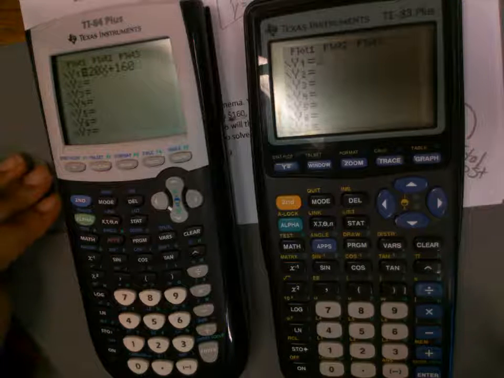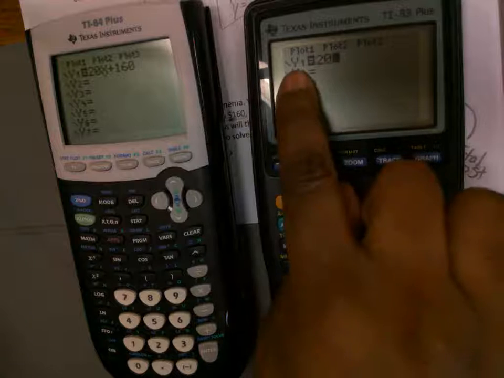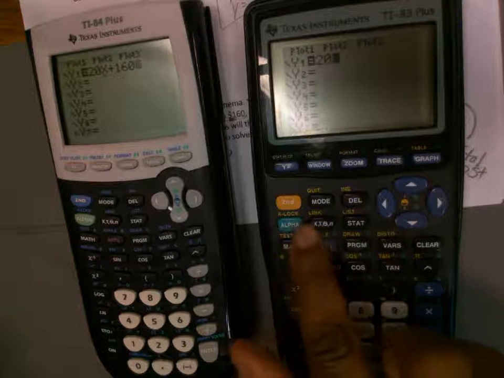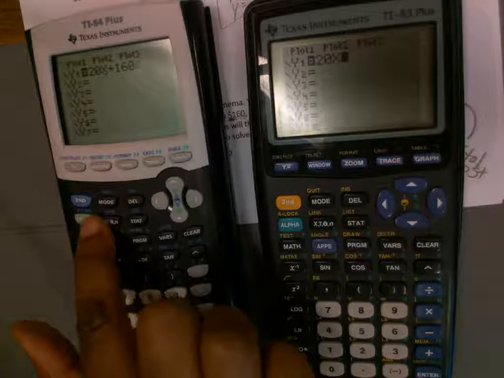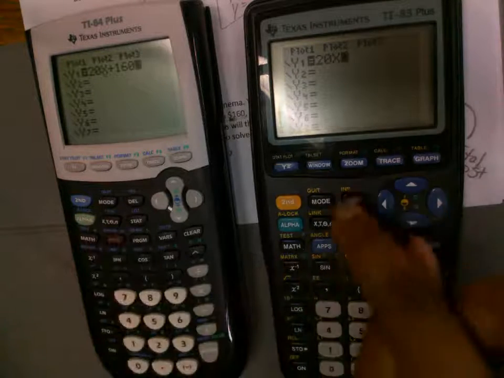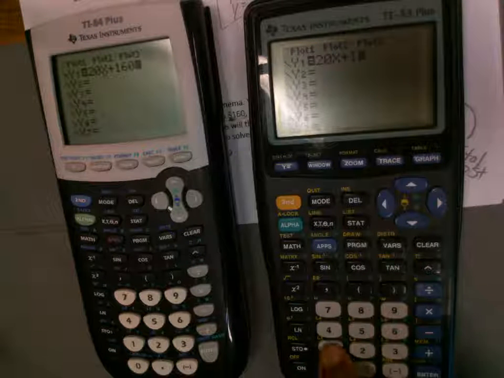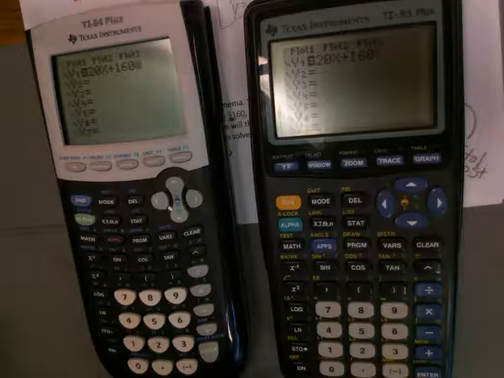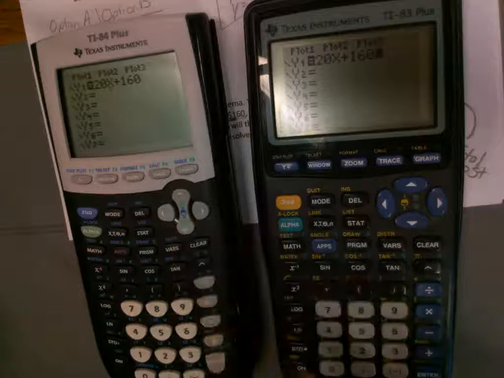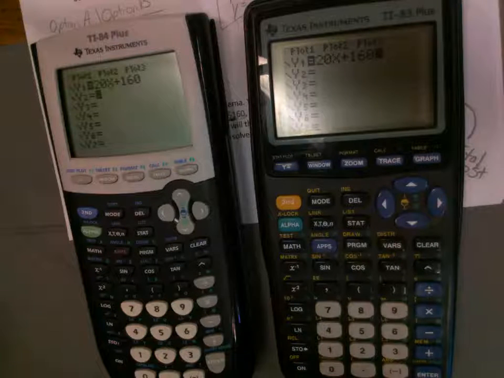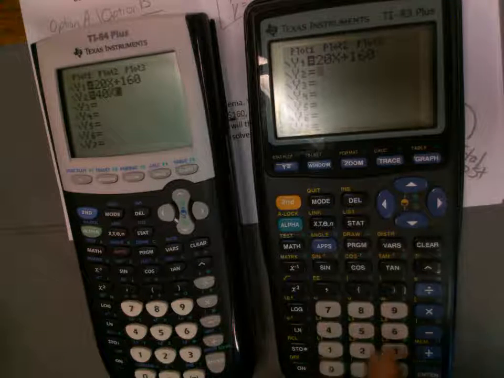All right, I'm going to do the same thing here. I type it in the same way. 20, because y is already there. X is right beside the alpha button. It's right beside the alpha button in the other calculator as well, the 84. Okay, so now we got 20x plus 160. So now we have the first equation in. The second equation is just 40x. So go down to the next line, or you can press enter to get to the next line, and that's 40x.